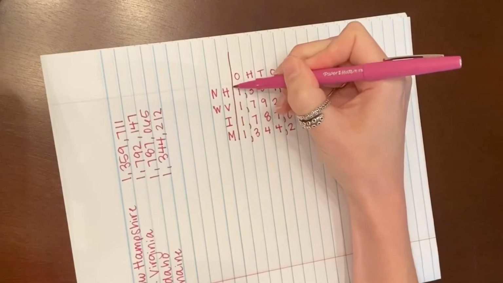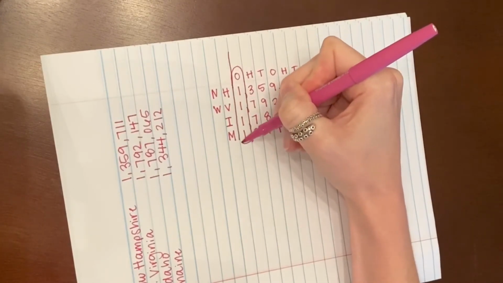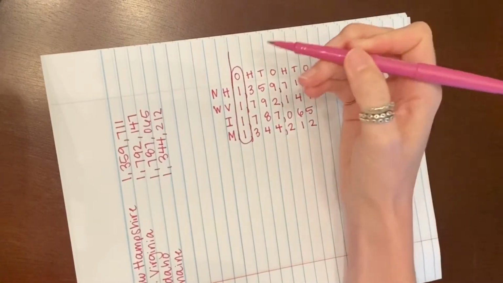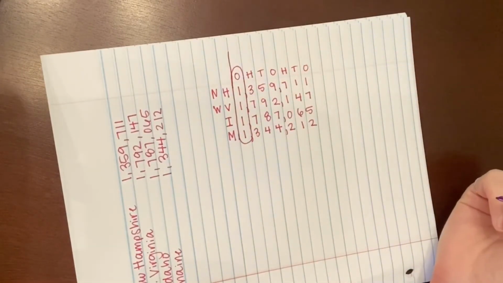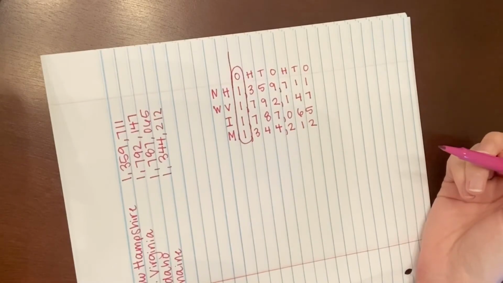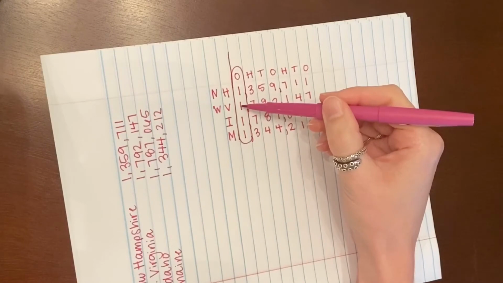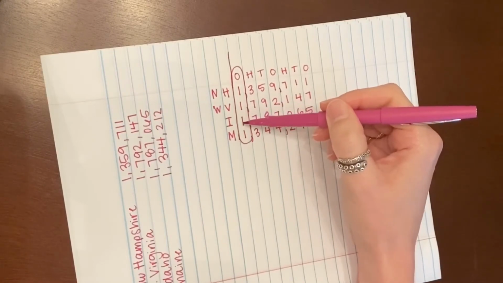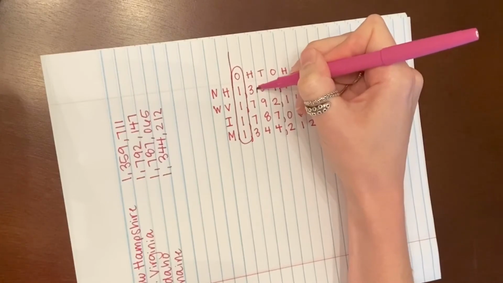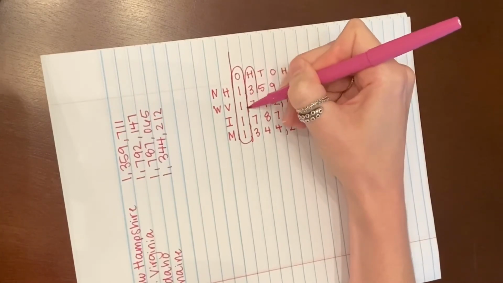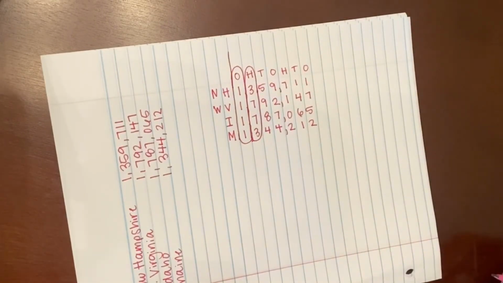So we're going to begin by circling our millions place and comparing those digits. If you notice, each digit is a 1. So because those digits are equal, we cannot compare them. This one is not greater than, this one is not less than this one. They're equal, so we cannot compare them. So next we're going to go to our 100,000s place and see what we can compare there.